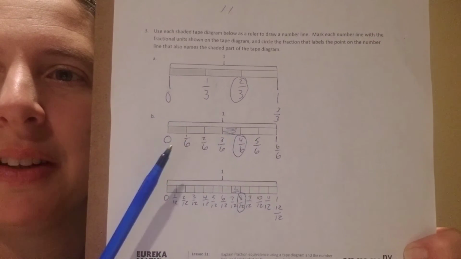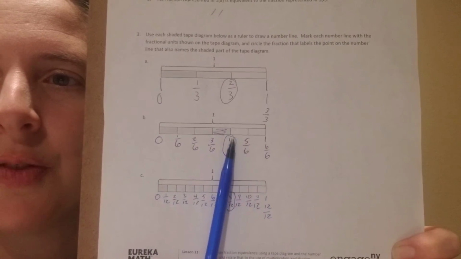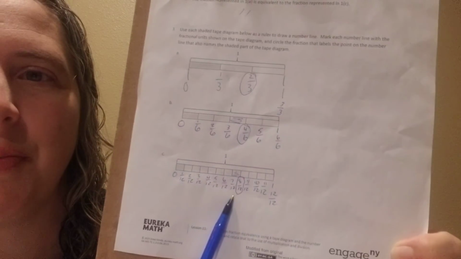All right, did you mark these? They're split into 6, and this is 4/6. The bottom one is split into 12s, and it is 8/12. All right, you're going to use that, and you're going to do this one now.